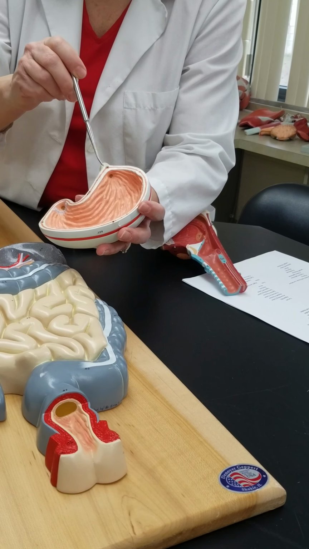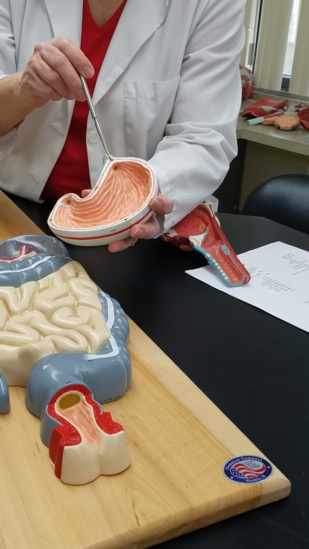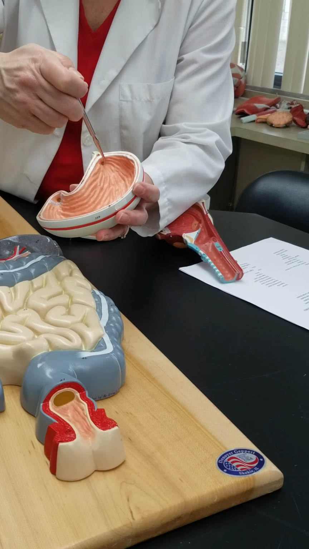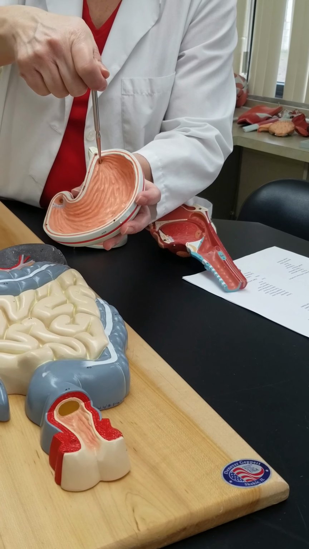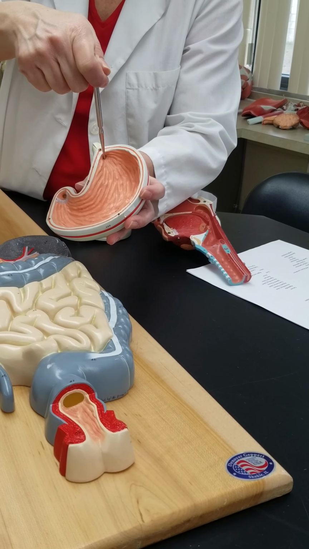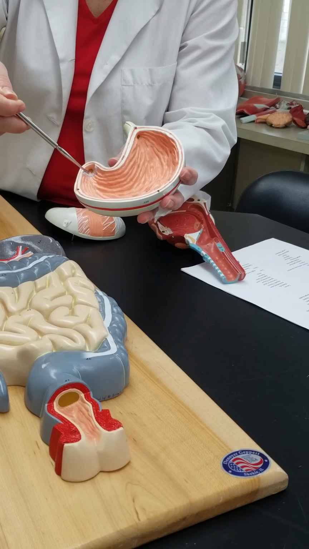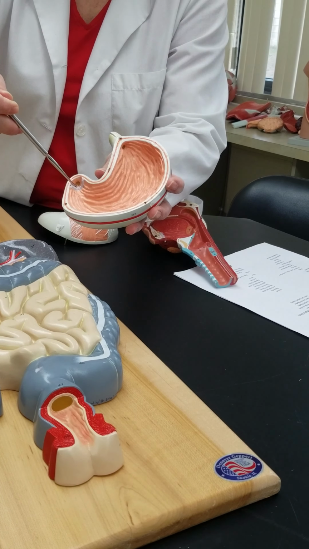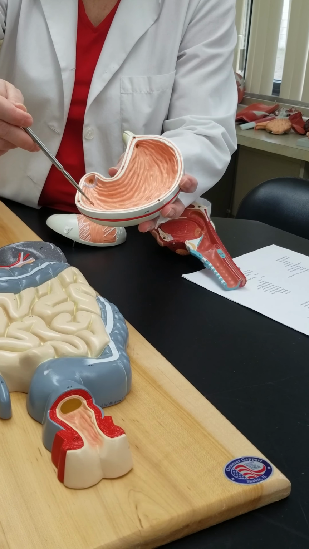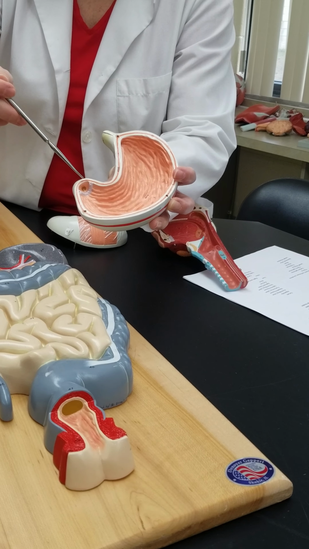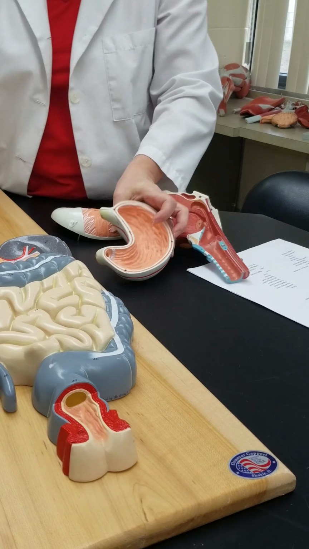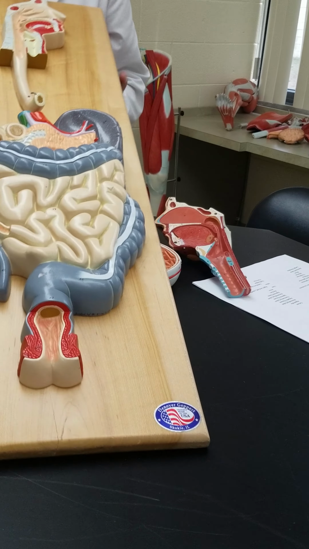There are two circular muscles called sphincters that enter and exit the stomach. The first one, here where my pointer is, is the cardiac sphincter. That's coming off of the esophagus. Then leaving the stomach is the pyloric sphincter. The region right before that is the pylorus. This, as it exits now, will enter into the small intestine.